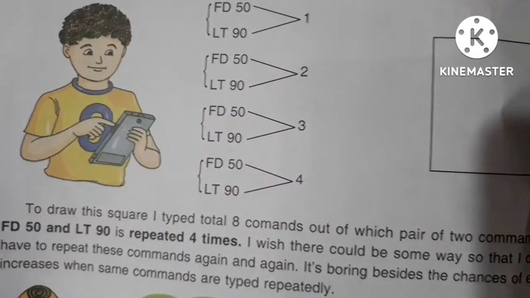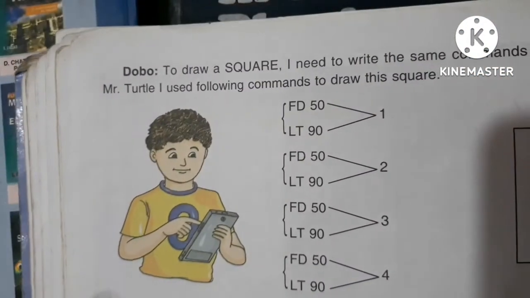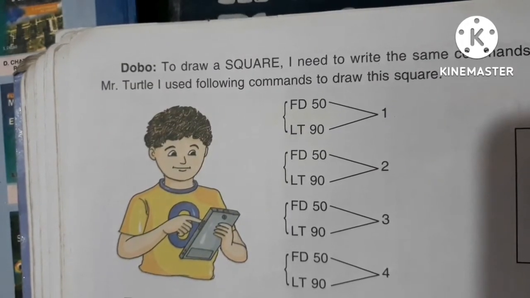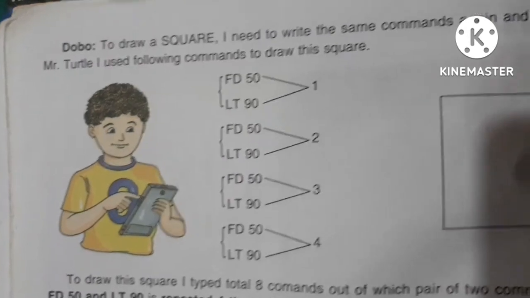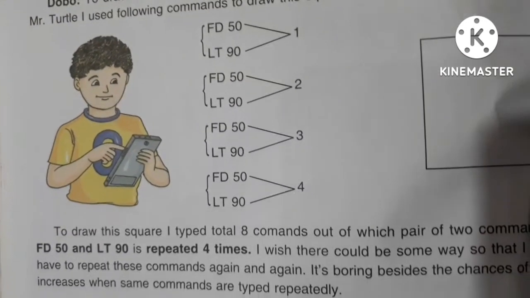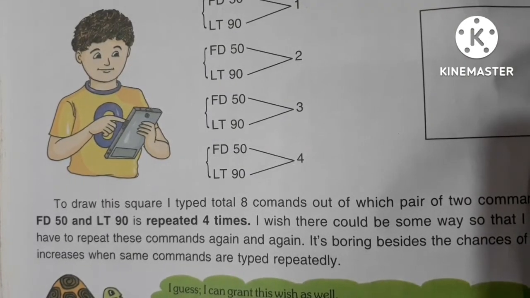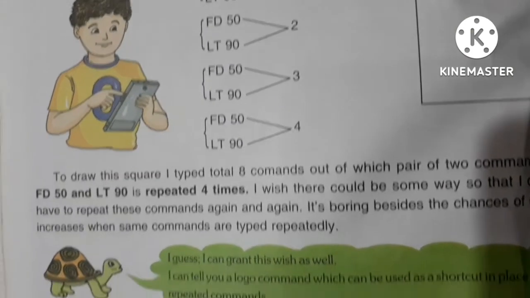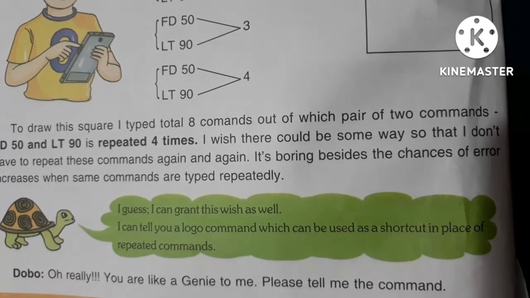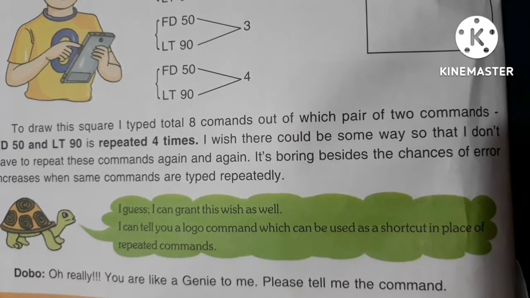Dobo wants to draw a square. I need to write the same commands again and again. Mr. Turtle, I used the following commands to draw this square. To draw this square, I typed a total of 8 commands, out of which the pair of two commands, FD 50 and LT 90, is repeated 4 times.